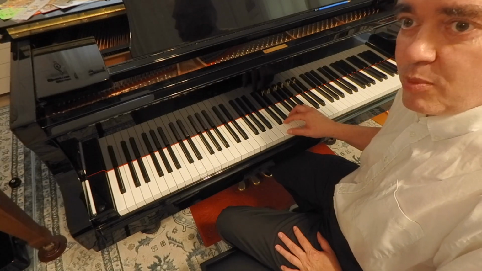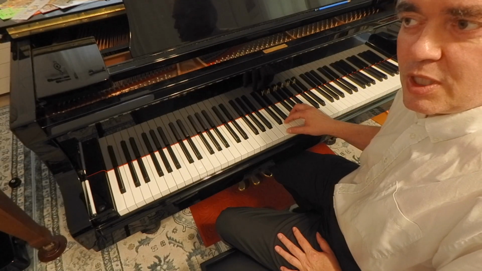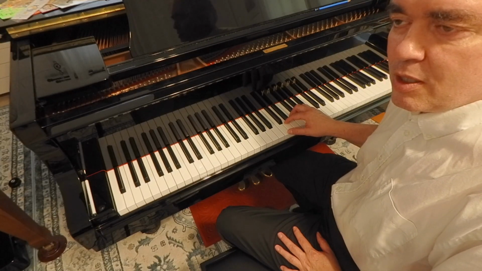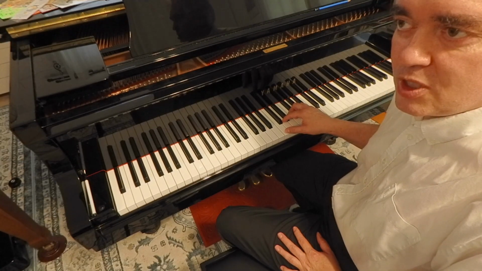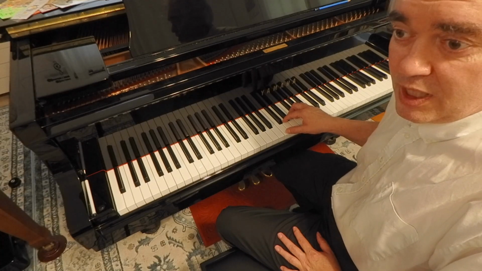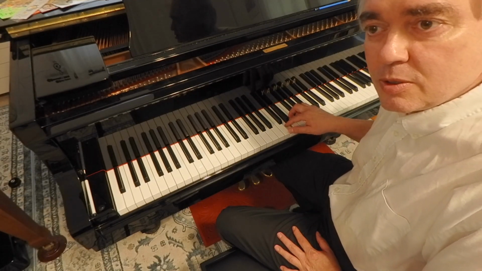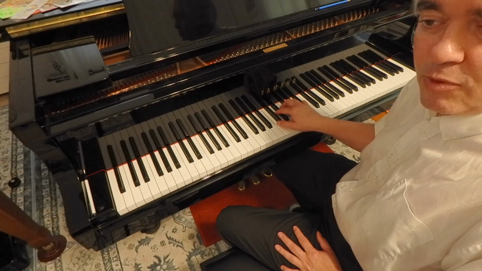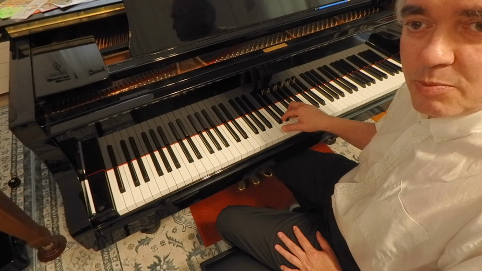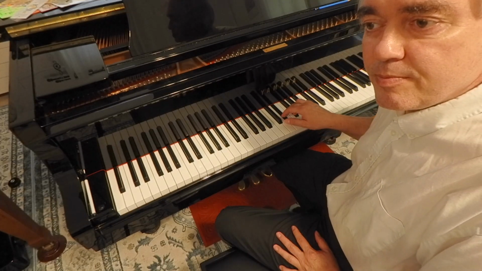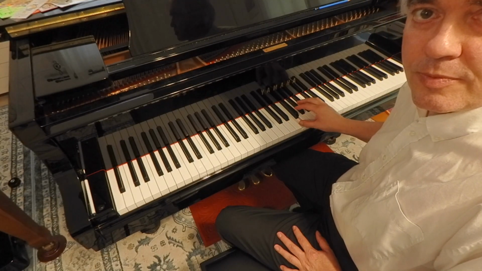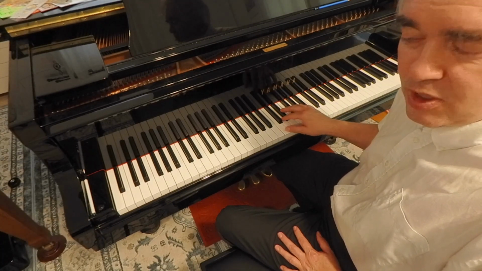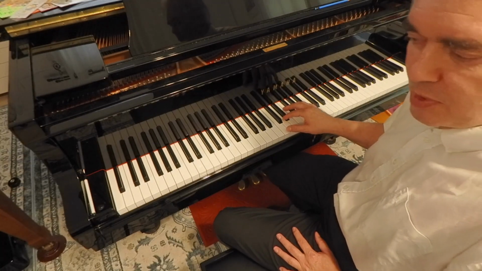So if we compare major and minor scales, the most important thing is that we focus on the third scale degree initially. And so if the third scale degree is raised, then it's major. If the third scale degree is lowered, then it's minor. Now that would be the natural minor scale, but I will say something about that in a minute.